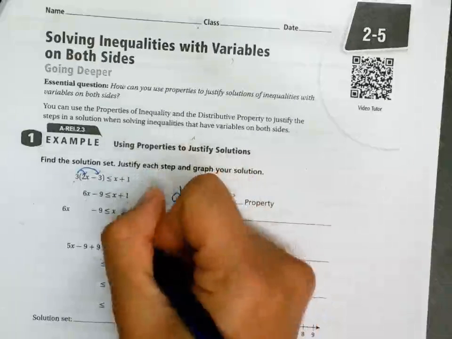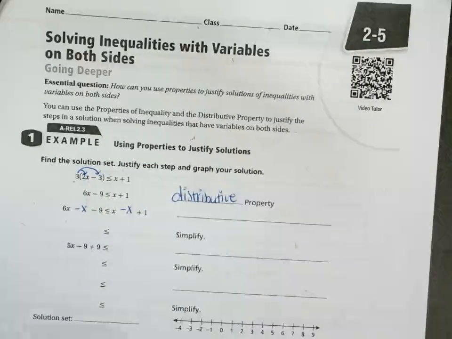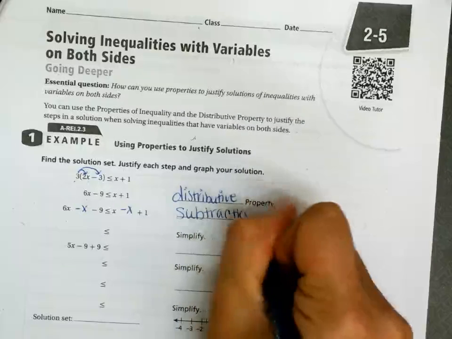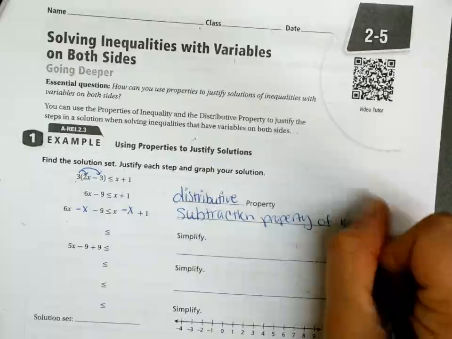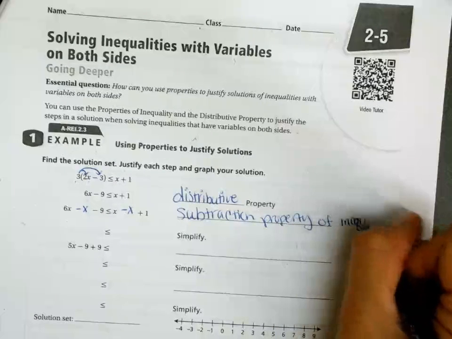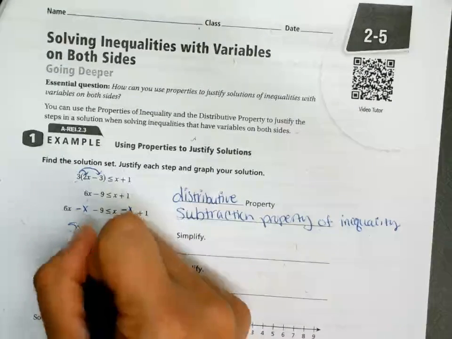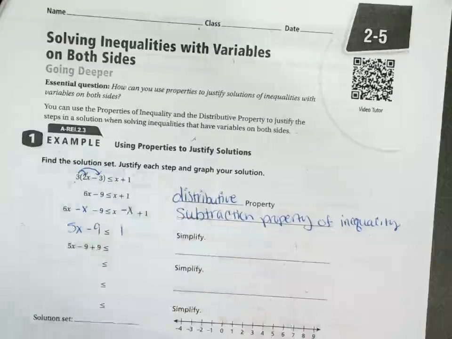it looks like they subtracted x from both sides. So that would be the subtraction property of equality. Of inequality, right? Because it's not an equal sign. 6x minus x is 5x. Minus 9 is less than or equal to 1. We just simplified it. Combined like terms, right?